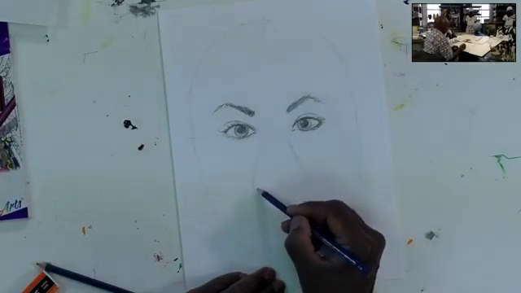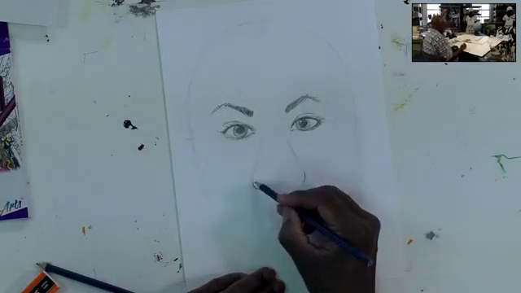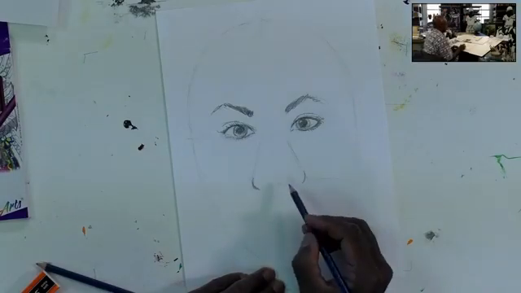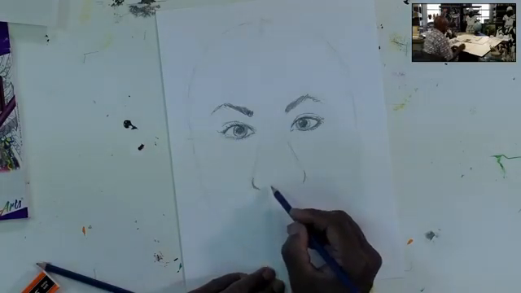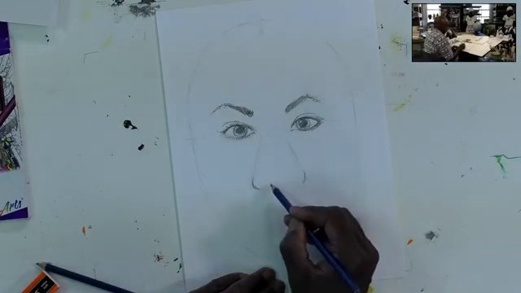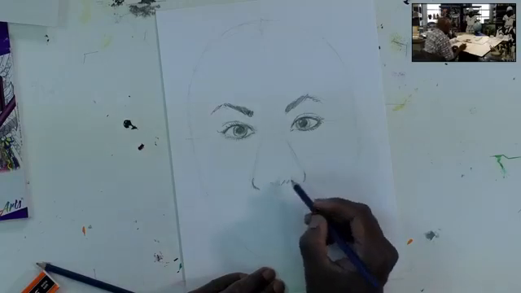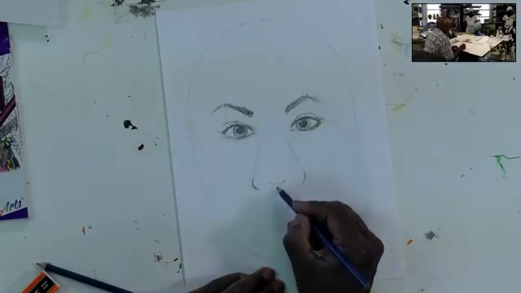The nostrils curve in on both sides of that triangle. Can you see that? The nostrils curve in. Then the bridge of the nose would be around here. And the bottom of the nose, you have a little curved line there.